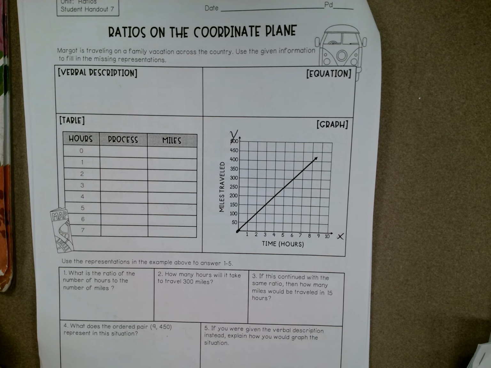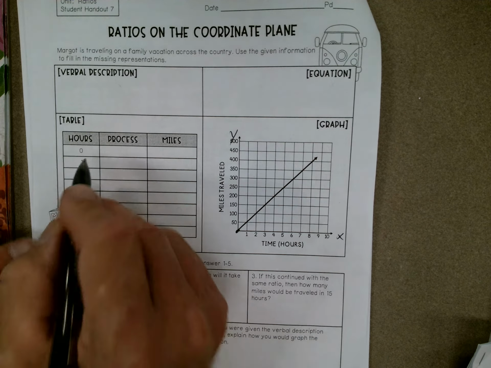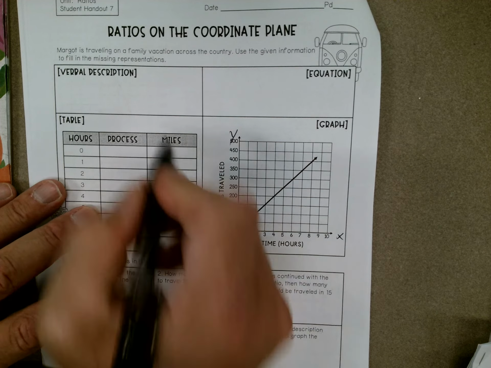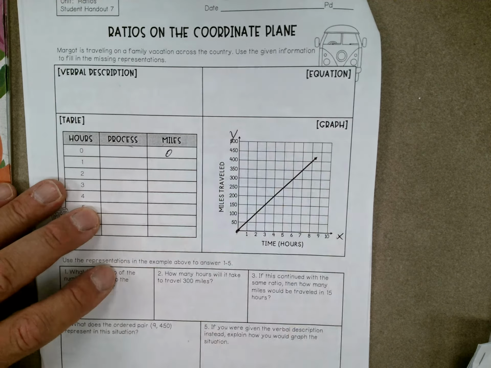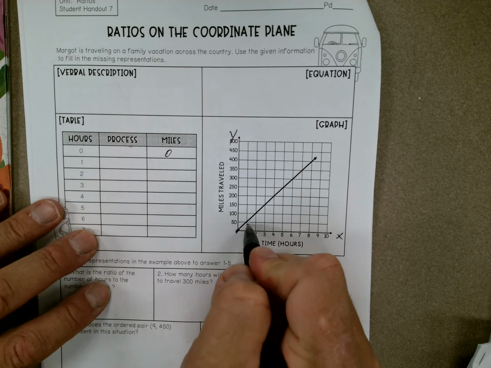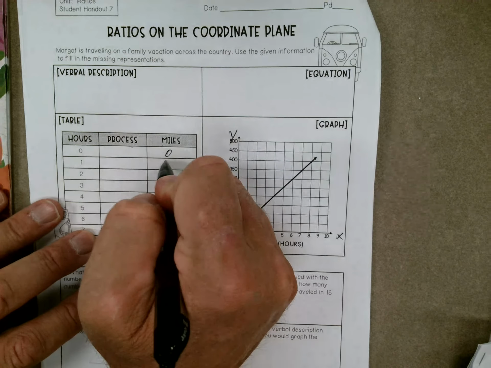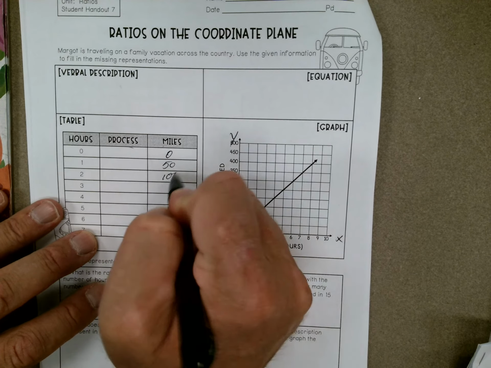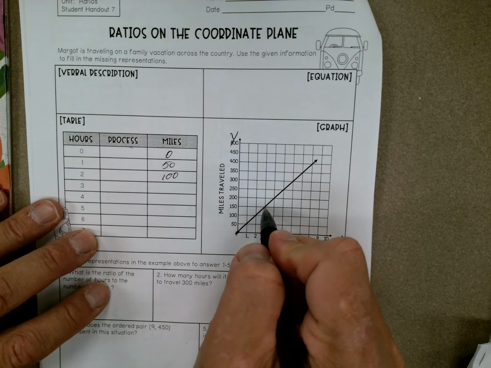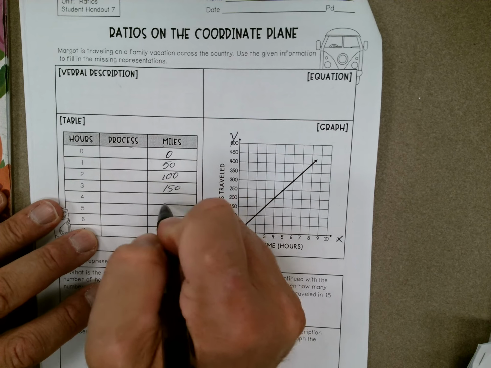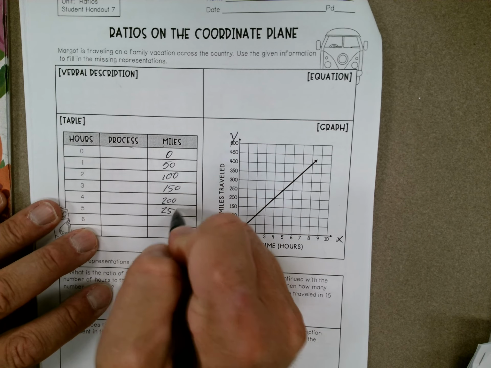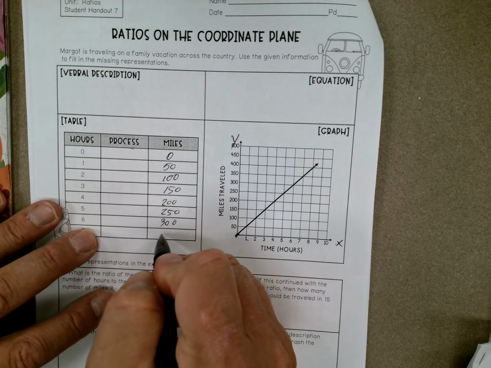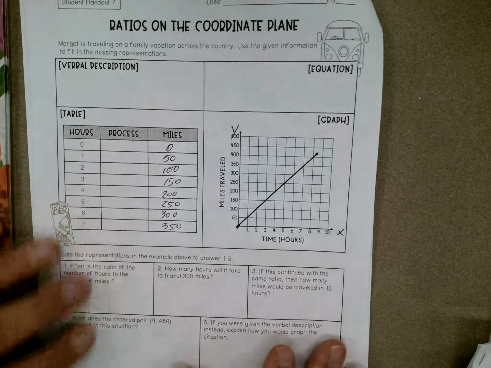All right, so what we're going to do is figure out the process by looking at the graph. So when I look at the graph, if I work 0 and 0, that's where that is. We go 0 miles. But let's start with 1. 1 is 50 miles, right? 2 is 100 miles, right? 3 is, I'm starting to see the pattern. We're counting by 50s, right? So let's just go ahead and fill that in, right?